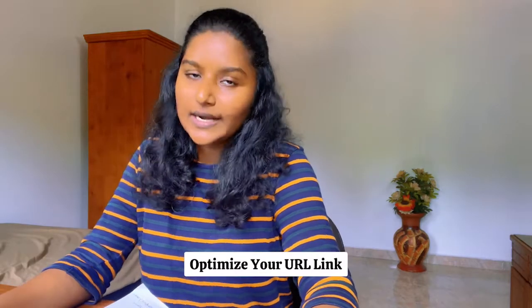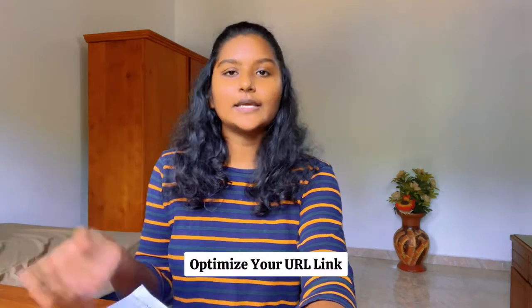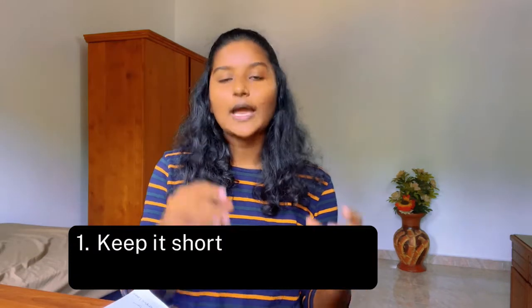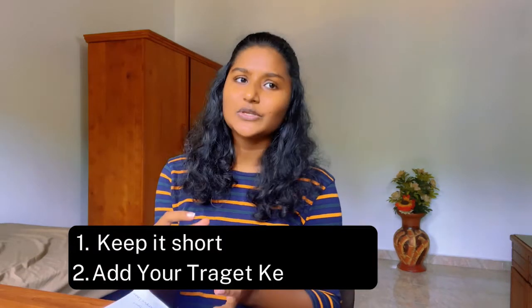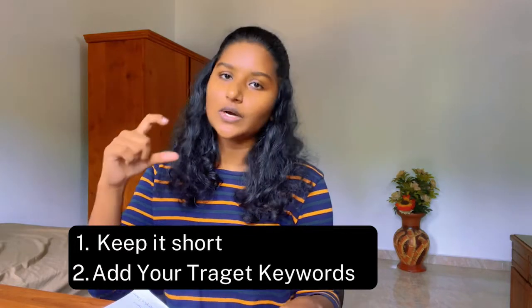Then step number 7 is optimize your URL link. When optimizing your URL link, there are 2 things that you have to keep in mind. Try to make it short, and second, try to add your target keywords in your URL link. For me, it is really annoying to customize this URL link every time that I post a blog post. So here I use the easy method. I use my title as my URL link. You can set this easily using settings. Let's see how to do that.